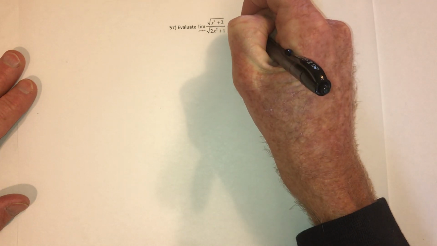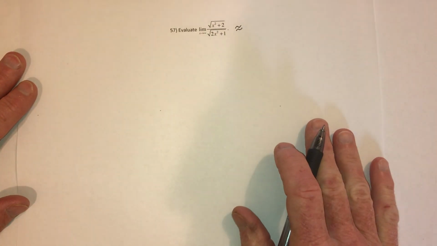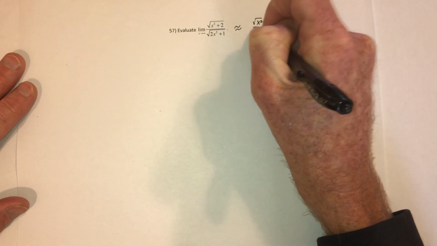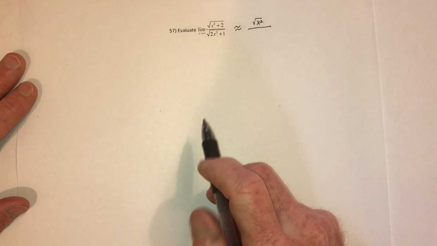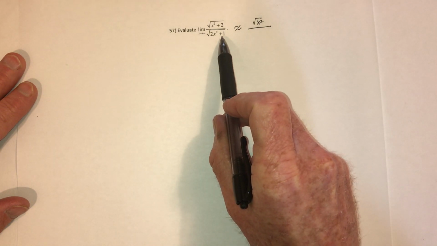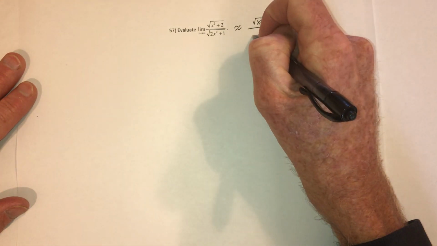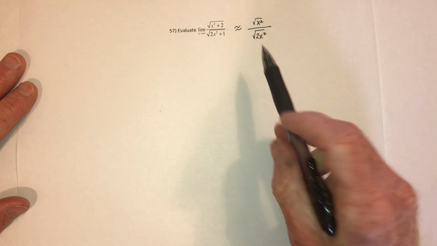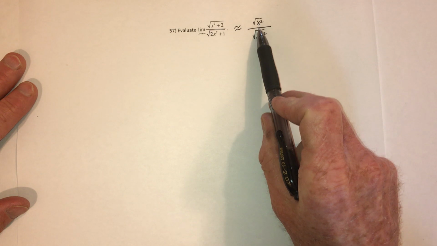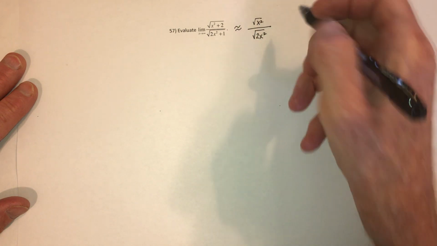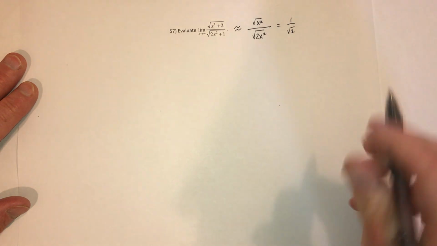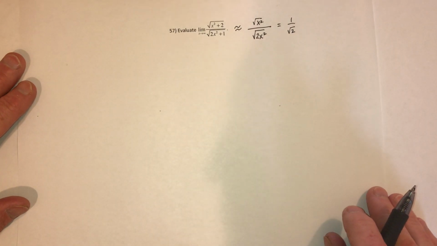So I could approximate and say the top is approximately like having the square root of x squared, because the plus 2 doesn't count for that much. And the same here with this plus 1. So the bottom I could approximate by saying that's about this much. And then this would be an x, and that would be an x, which cancel. So what's left is 1 over the square root of 2. That's my estimate for the answer.